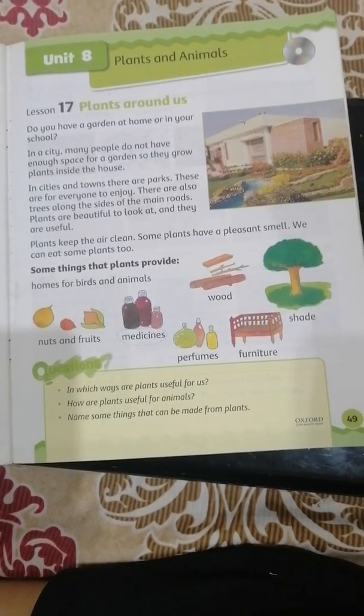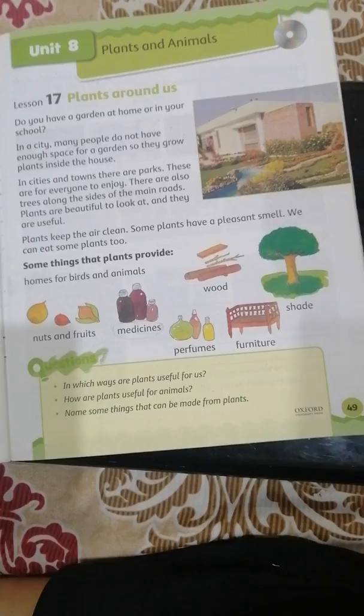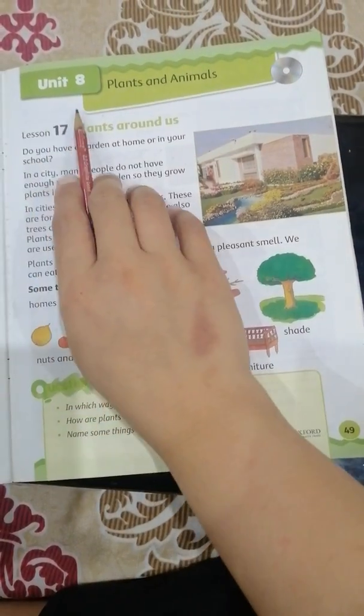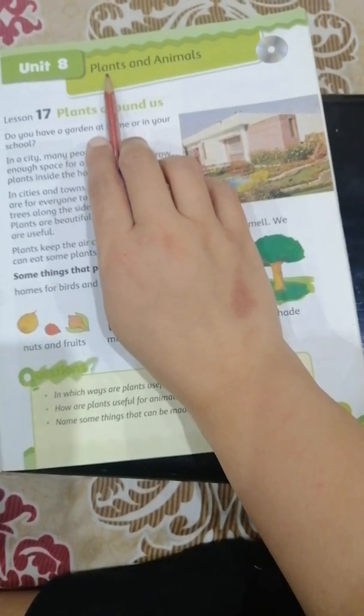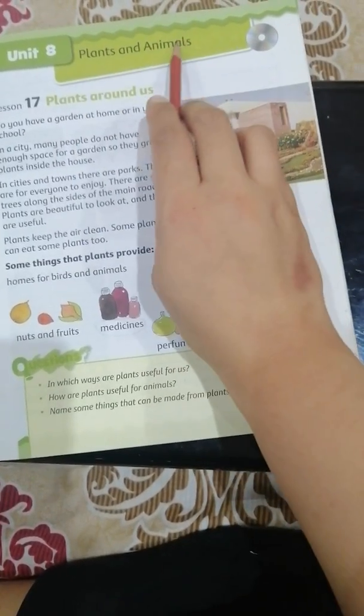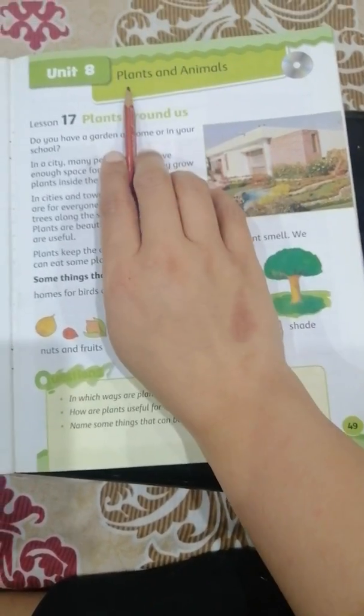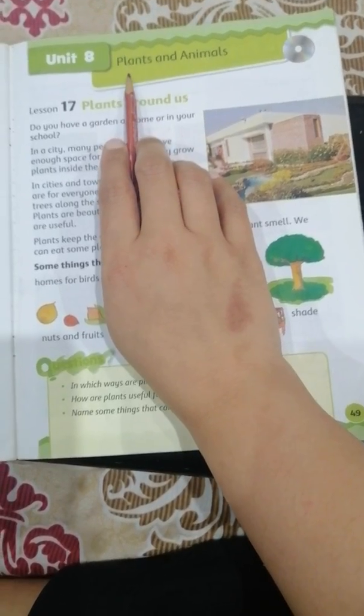Let's start with our lesson for today. Today we are doing Unit 8, that is plants and animals. We are talking about plants today. Okay? We'll discuss animals in the next class. Today we are just talking about plants.